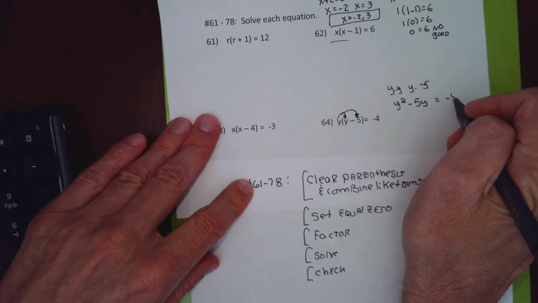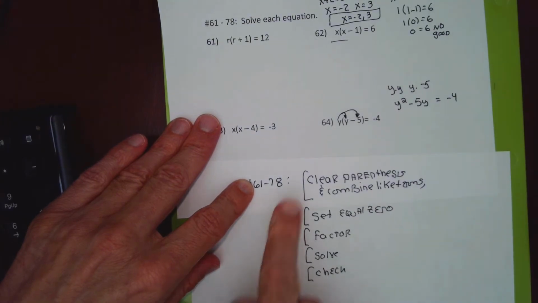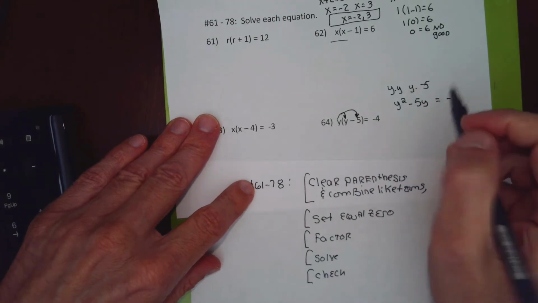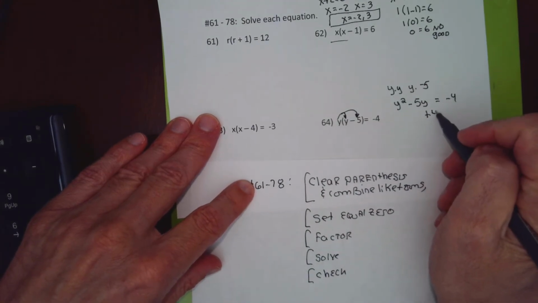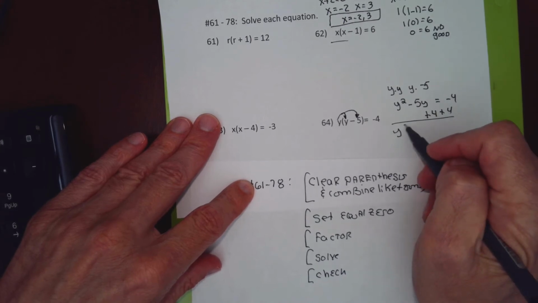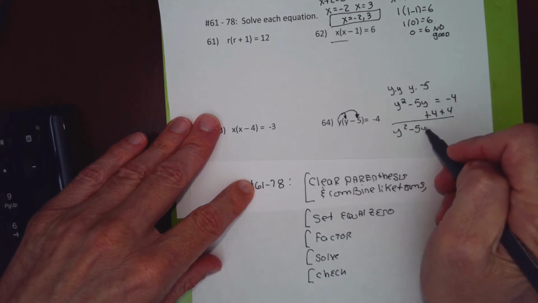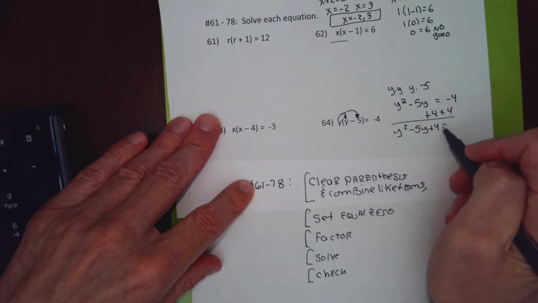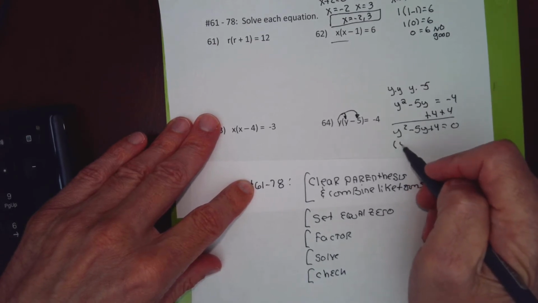On the right-hand side, I have negative 4. Done with the first step because clearing the parentheses didn't lead to any like terms. Now I'm going to set it equal to 0 by adding 4 to both sides, and I get y squared minus 5y plus 4 equals 0. Then I'm going to factor.